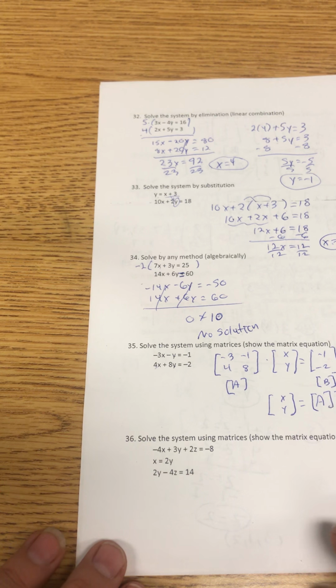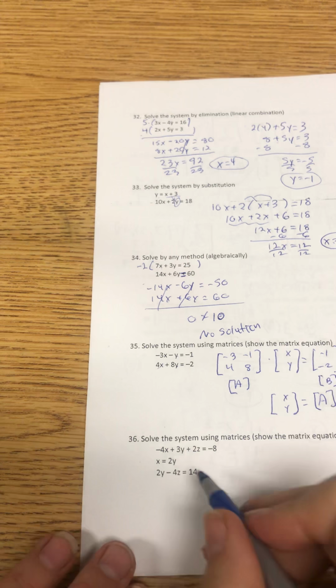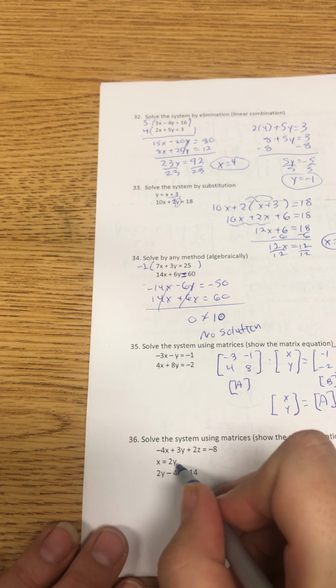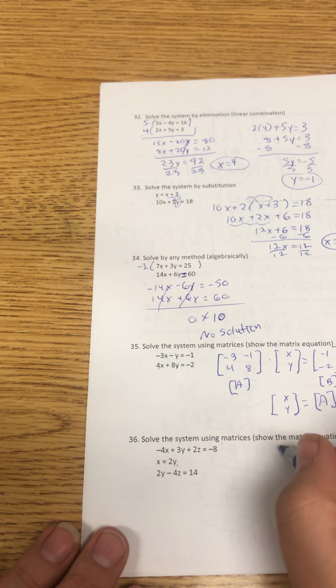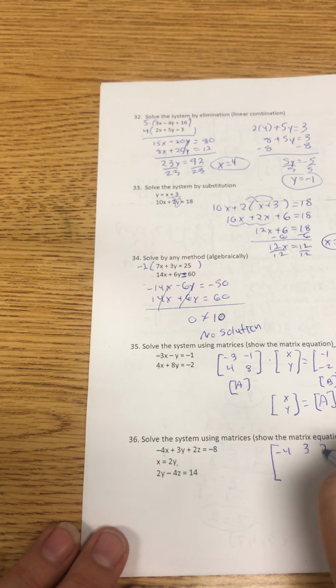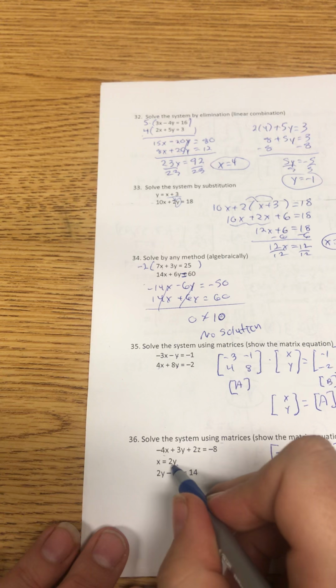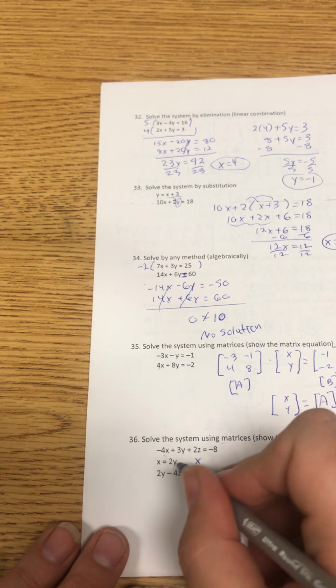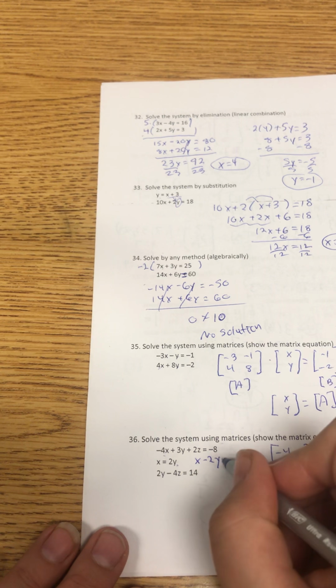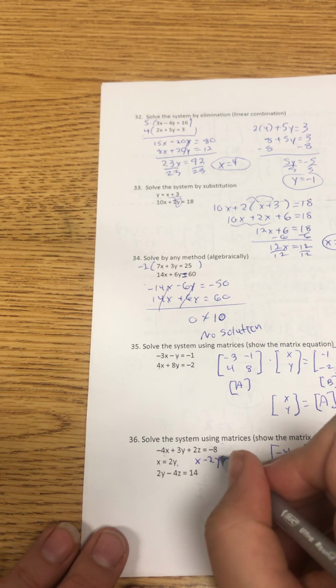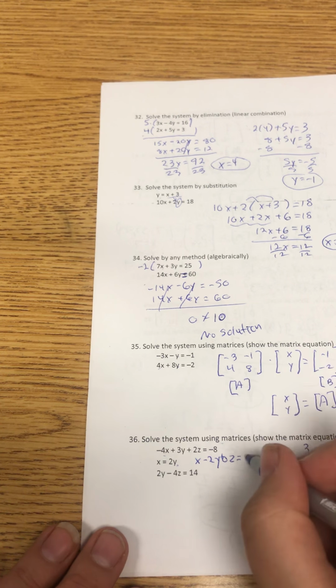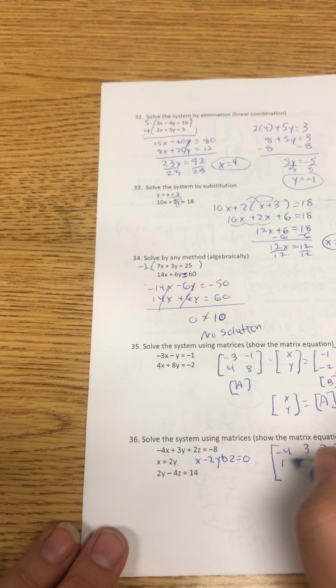Finally, you have to be a little careful in this problem here because it's not in standard form. This one right here, the second one's not in standard form because they want us to use matrices. So our first row is pretty easy here. This is a -4, a 3, and a 2. But our second row is not in standard form, so we have to move the 2y over by subtraction. Remember, there's a 0z that's not showing up, and that's equal to 0. So this is a 1, a -2, and a 0 for the coefficients.